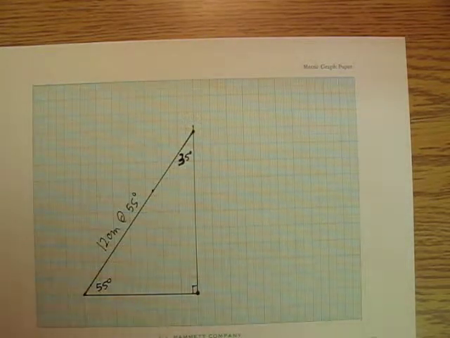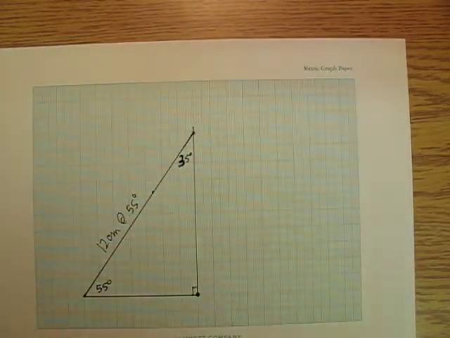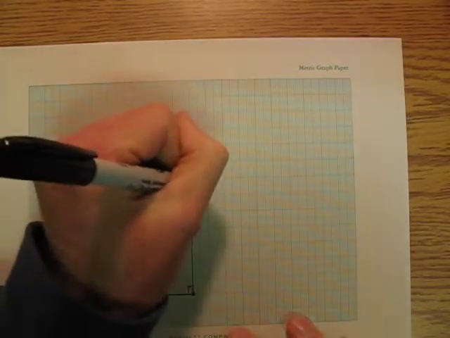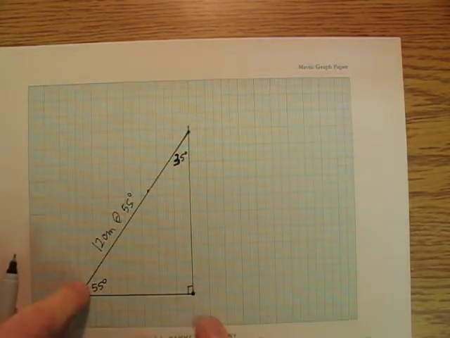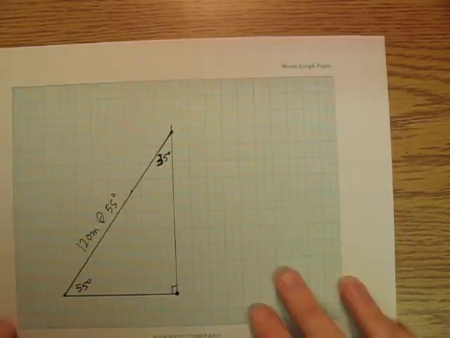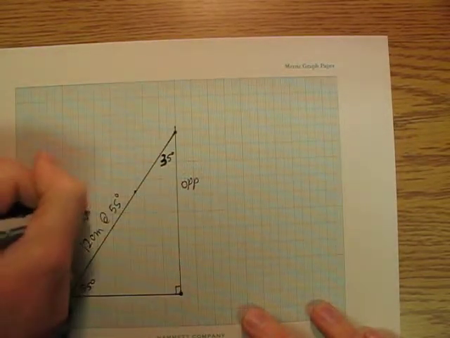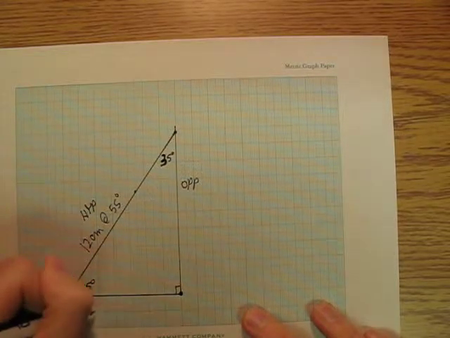So we know that that's going to be 55, that's going to be 35 degrees. Now let's use trigonometry to find this side and that side. Okay, so our 55 is right here, and we say that this is opposite. This is my hypotenuse, and this is my adjacent.